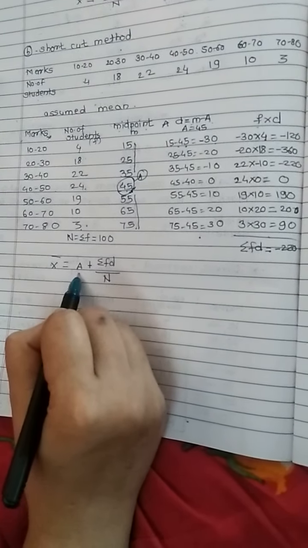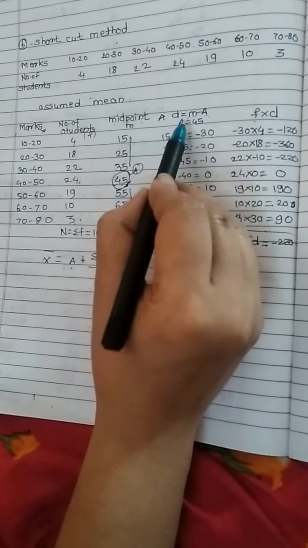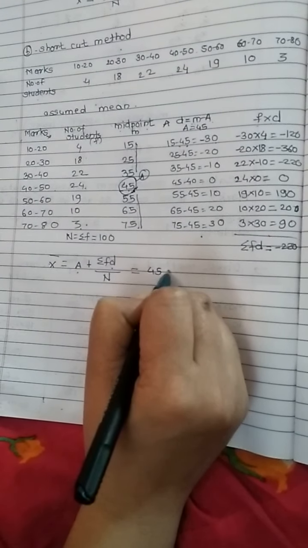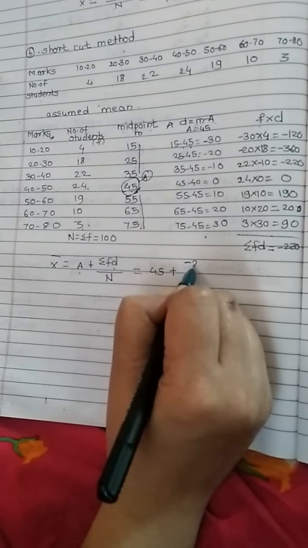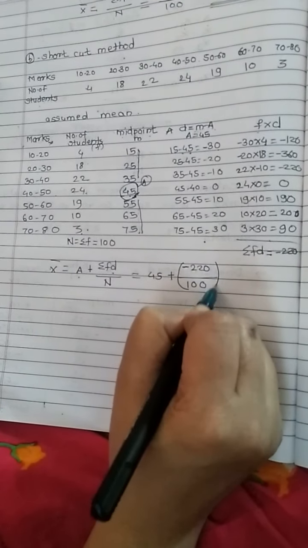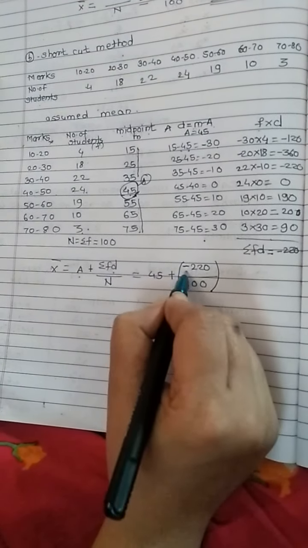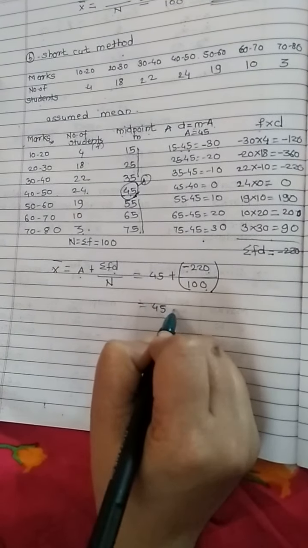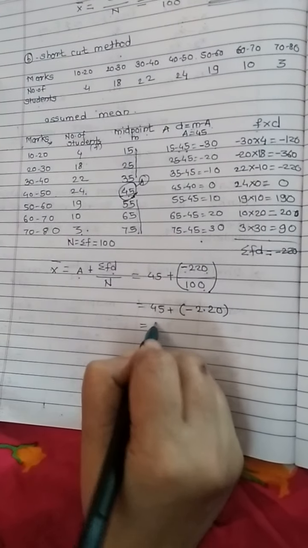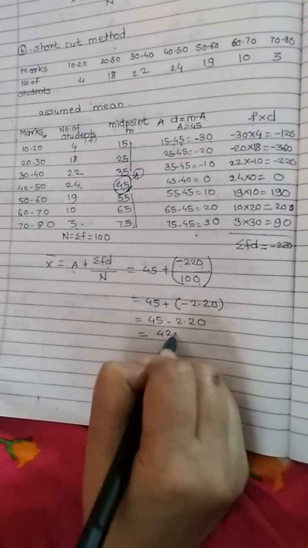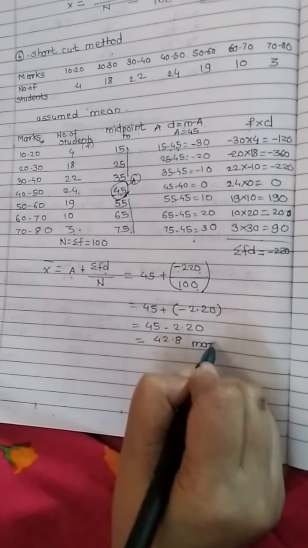So we need a and summation fd also, so we formed these two columns. Now we know that a is 45 plus summation fd is equal to minus 220 divided by n, which is equal to 100. So first we will perform this operation, that is minus 220 divided by 100, which is equal to minus 2.20. So 45 plus in bracket minus 2.20, that is equal to 45 minus 2.20, that is equal to 42.8 marks.